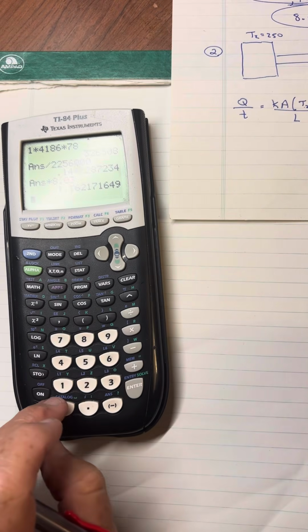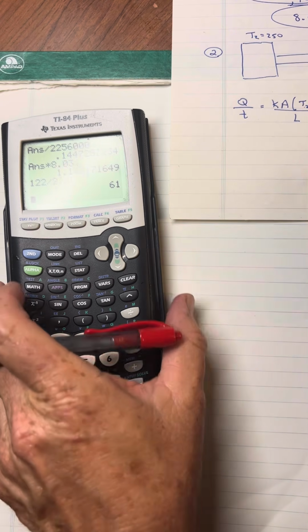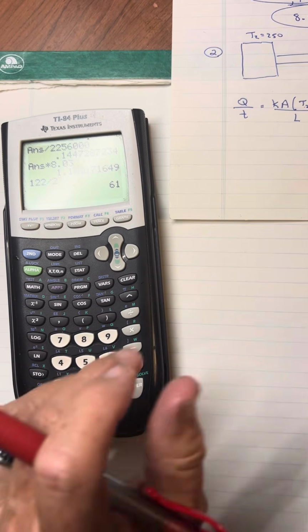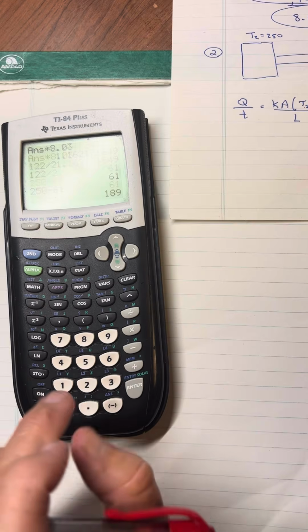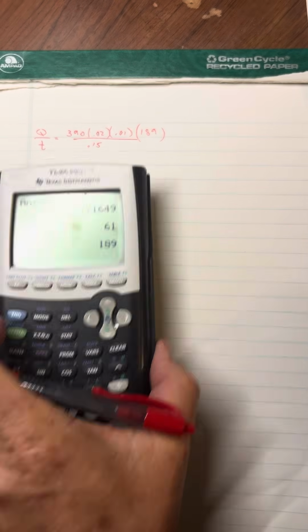So let's see, what is halfway? If I add them together and divide by 2, it is a temperature of about 61 on average. So 250 minus 61 is about 189, kind of the middle ground.